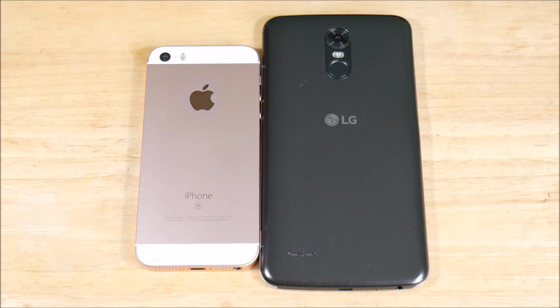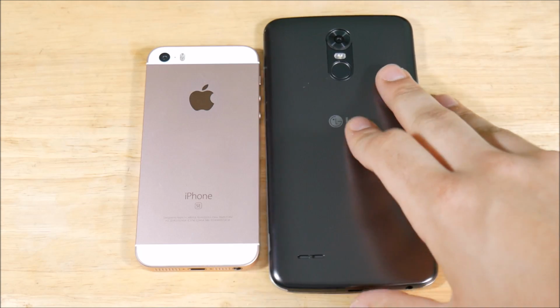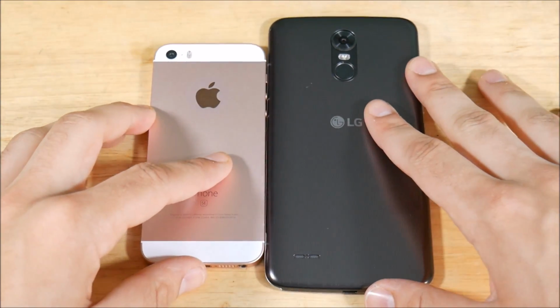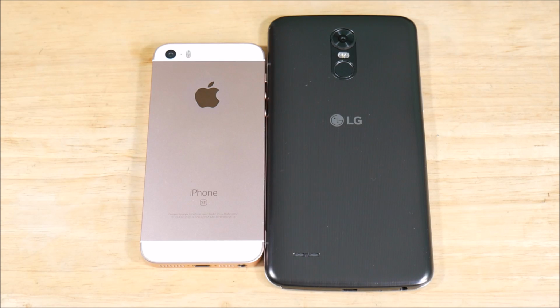Which phone do you think is better here? Not to say that the LG doesn't offer some good things. I mean, we do got a fingerprint scanner here, but I think the SE is getting the win here for me. Anyways, which one is your winner?